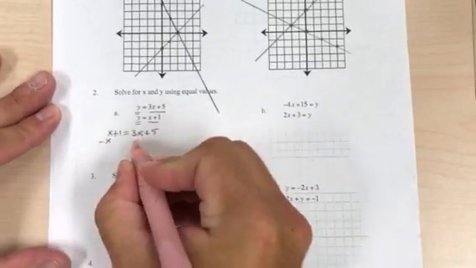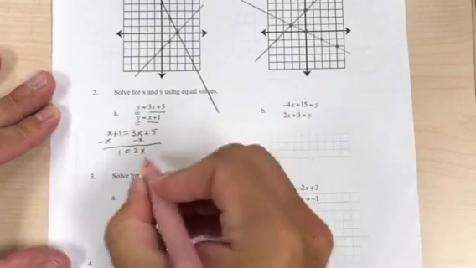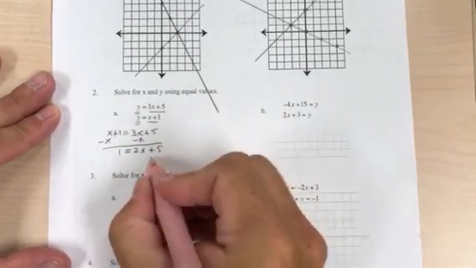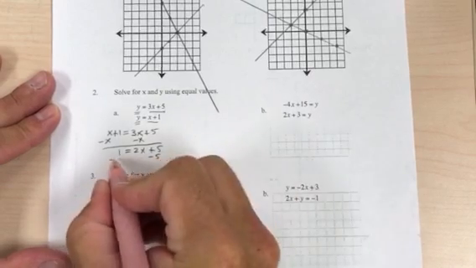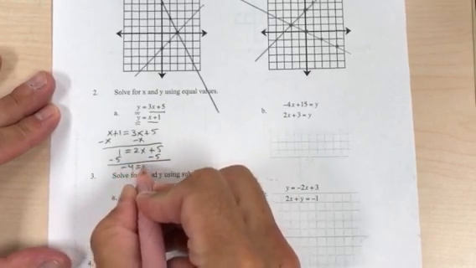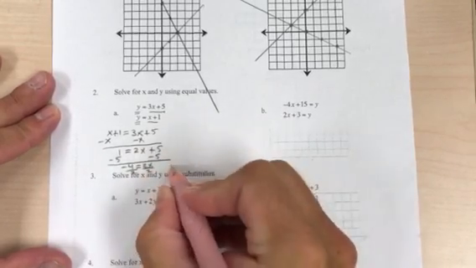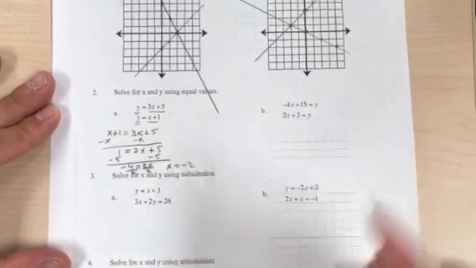So I start by subtracting x from both sides, and I get 1 is equal to 2x plus 5. Then I'm going to subtract 5, and I get -4 is equal to 2x. Then I have to divide by 2, and I get that x is equal to -2.